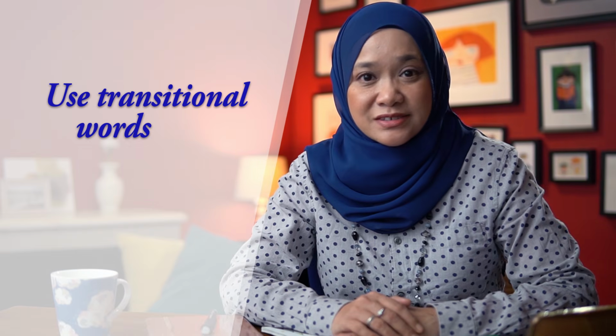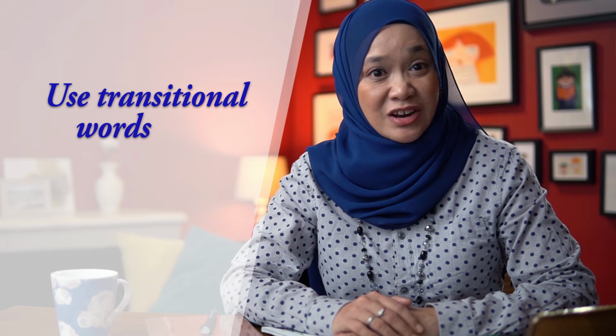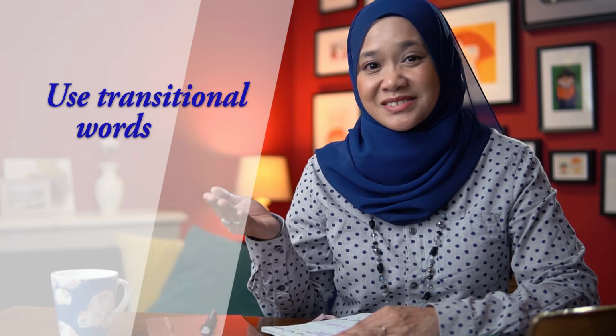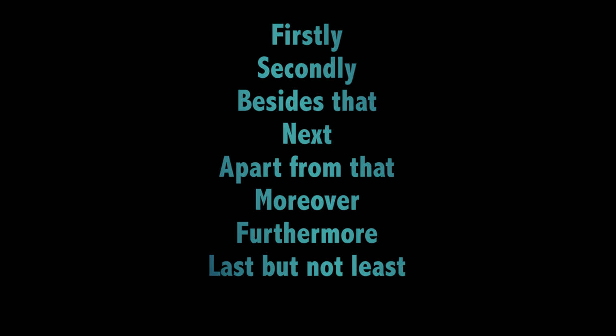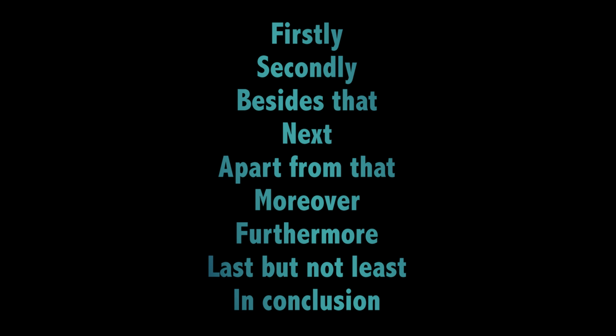And don't forget to also use the transitional words such as firstly, secondly, besides that, next, apart from that, moreover, furthermore, last but not least, in conclusion.